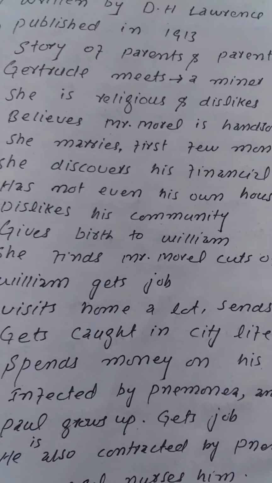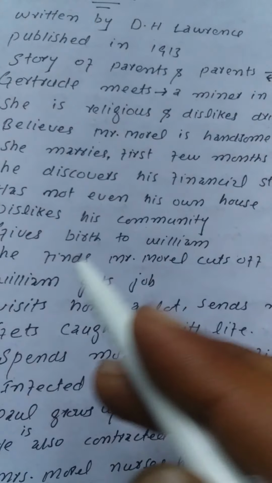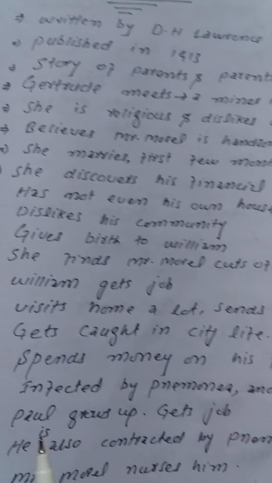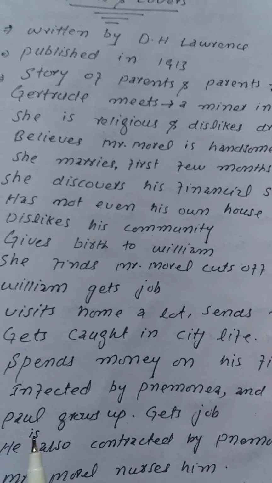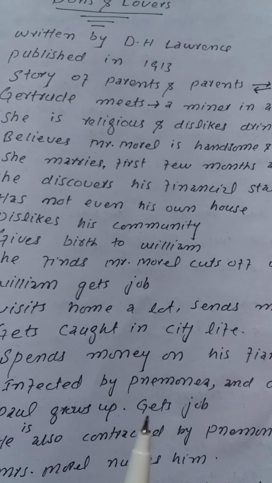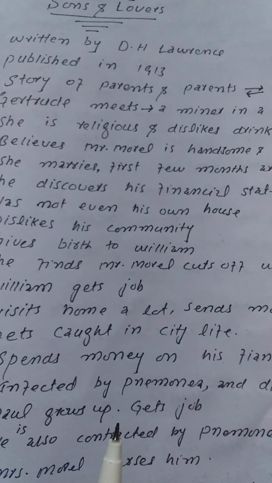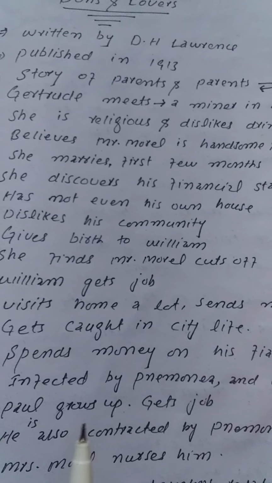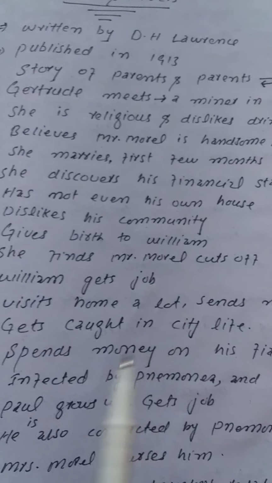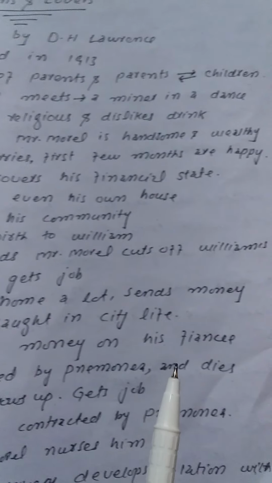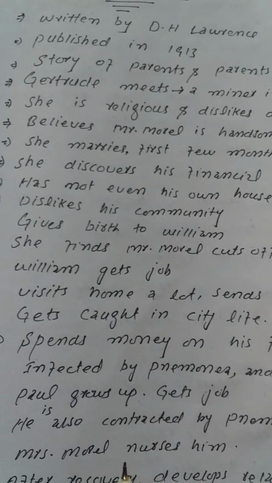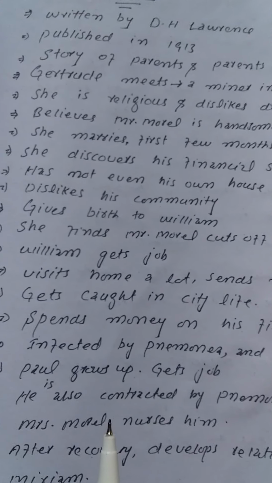In the second part, when William is old enough, he gets a job as a clerk and is very successful. At first, William visits home a lot and sends money to his family. As time goes on, he gets caught up in city life and spends money on his fiancée, whose name is Louisa.